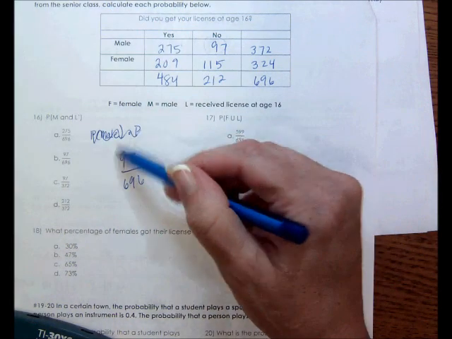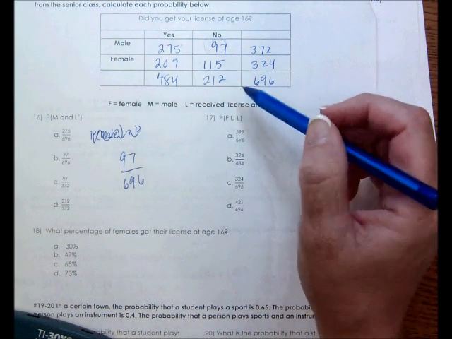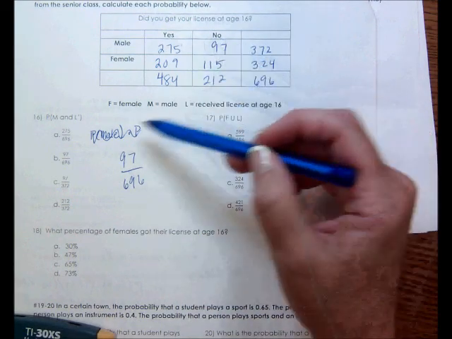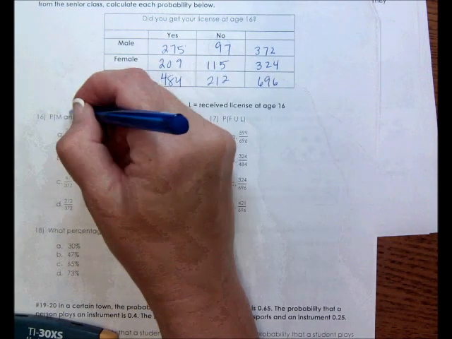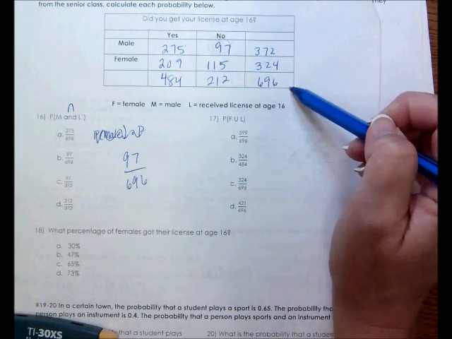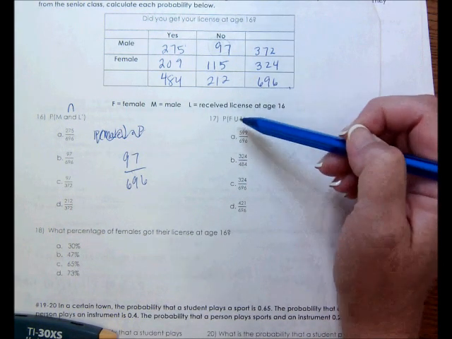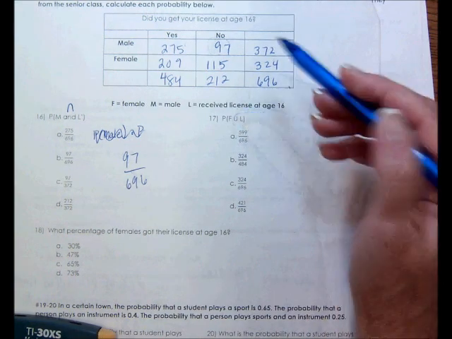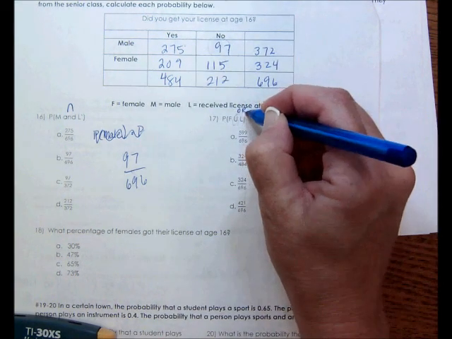So I don't even need to use the formula. I can just go ahead and do this. So it's the intersection, because it says and, that is the intersection of male and not your license, so 97 over 696.